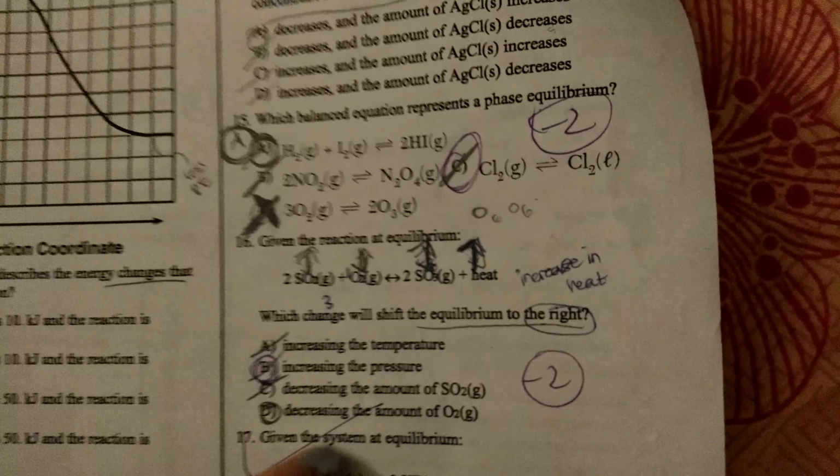It can't be decreasing pressure, because if you're decreasing pressure, it would favor the side with the most molecules, and the side with the most molecules is actually the left side, because this has 3 and this has 2. And so it is B. Well, it can't be A because that makes no sense. It has nothing to do with equilibriums. It's just irrelevant to the question.